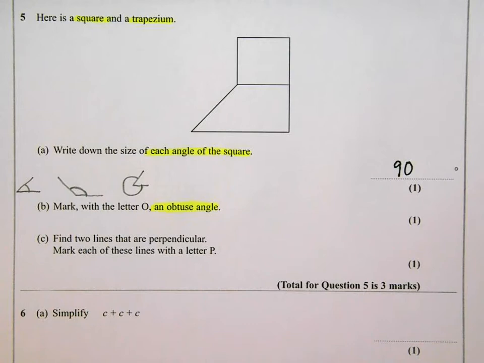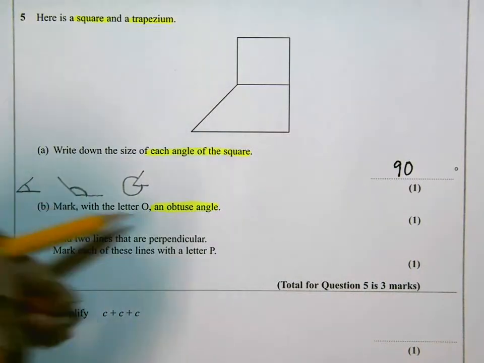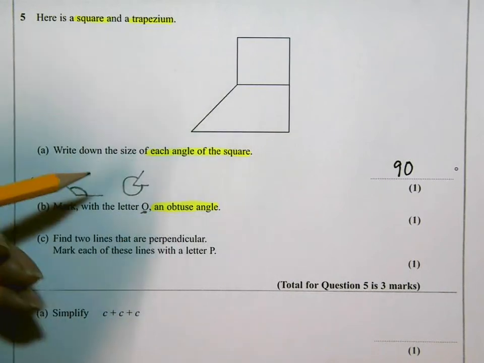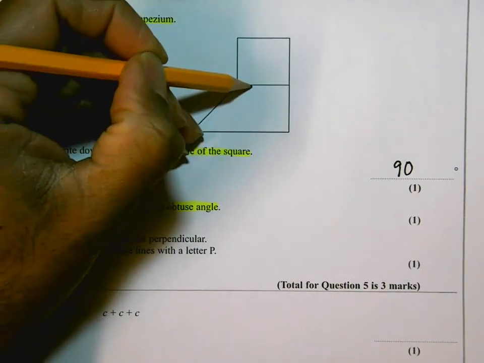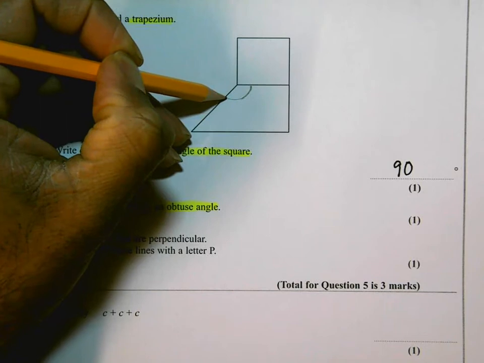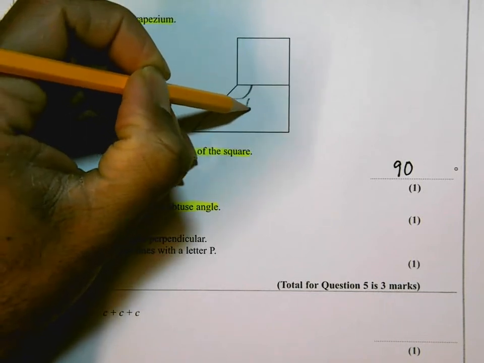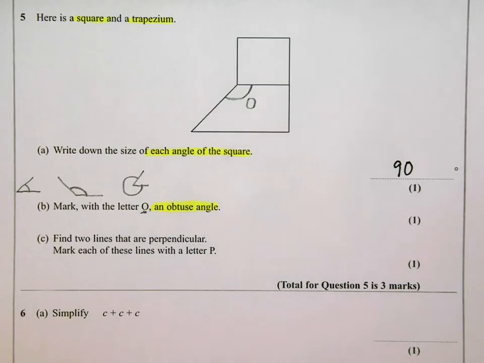So you need to look into the shape and identify and mark with the letter O an obtuse angle. Looking here, that angle there is an obtuse angle. It's bigger than 90 and it's less than 180. It's less than a straight line. So that angle there is obtuse.